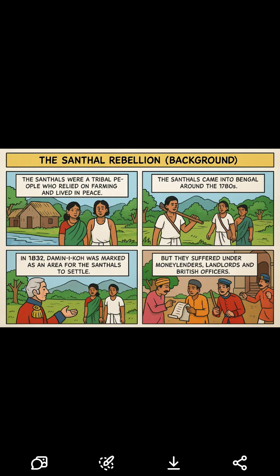In very simple words: the Santhal Adivasi tribe loved nature, lived peacefully, moved to Bengal in the 1780s, and was invited by the British to clear forests and grow crops. Damin-i-Koh was the land area given to Santhals by the British between Bhagalpur and Rajmahal Hills. What went wrong? Landlords and moneylenders started cheating them. Suffering, high taxes, debt traps, police brutality. Result? Santhals got angry and decided to fight.